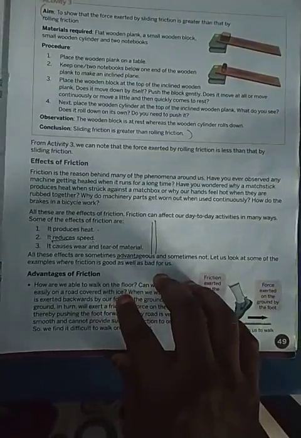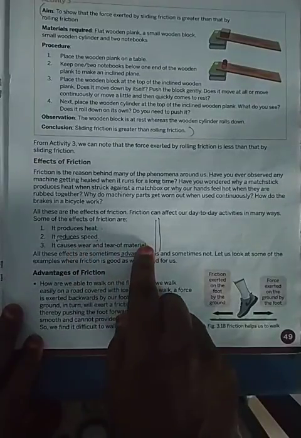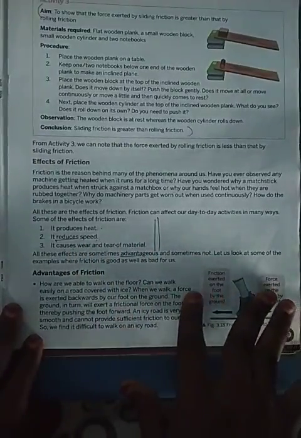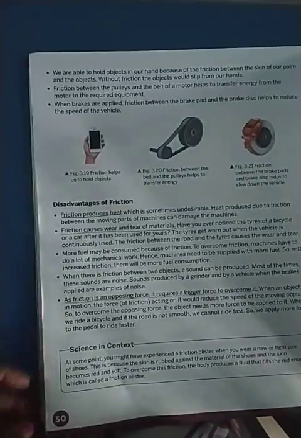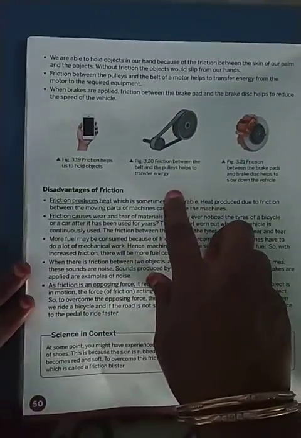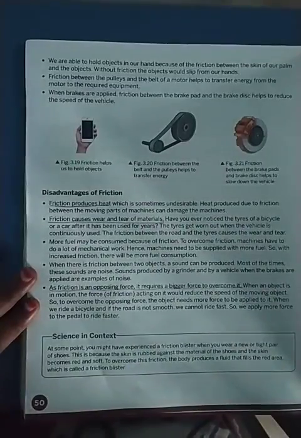Now coming to the effects of friction. Friction will cause heat, it will reduce the speed, and it will cause wear and tear of the material. Advantages: without friction we cannot walk, we cannot run, we cannot hold anything, and the pulley method works because of friction.